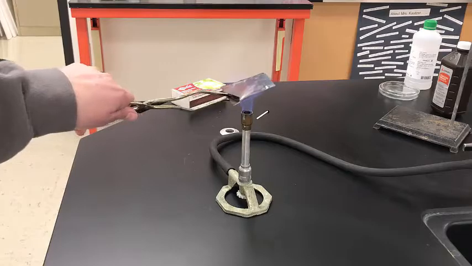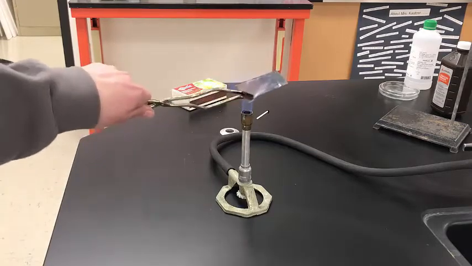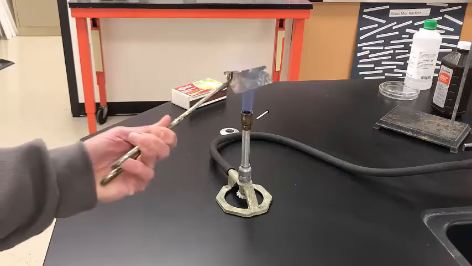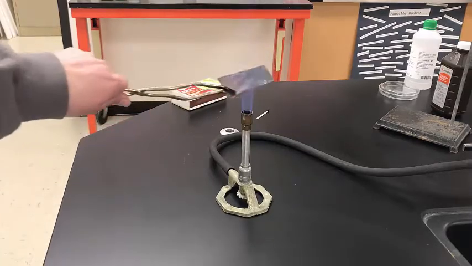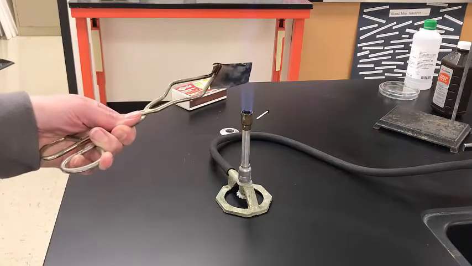So our metal kind of stuck together with the oxygen from the air. And when I say stuck together, I mean formed a chemical bond. So it formed a chemical bond with the oxygen from the air. Okay, so think about that when you're writing your balanced equation for this lab.